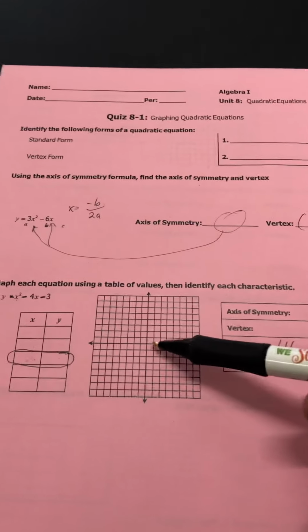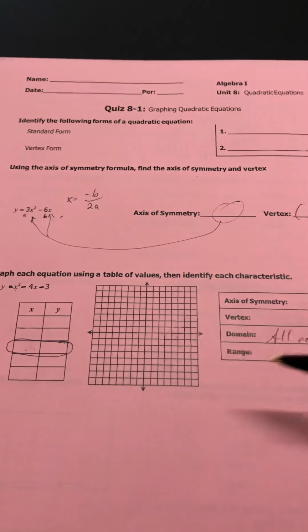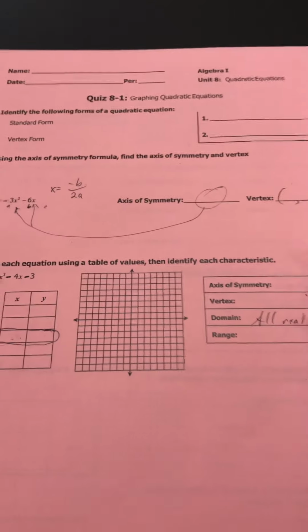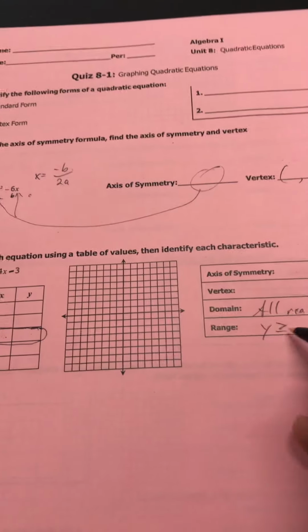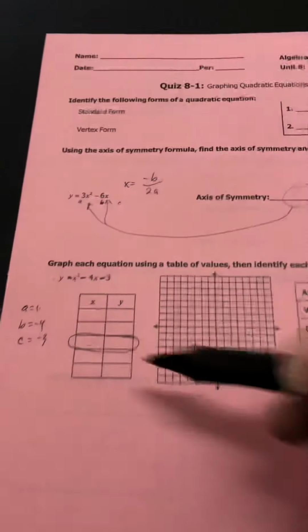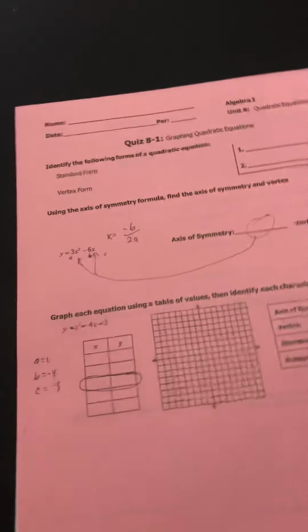The range is going to be that y value, either the minimum. That y value is going to be greater than or equal to that minimum value. So wherever your vertex is, whatever that number is there, it's going to be greater than or equal to it. Okay, moving on. Hopefully you're pausing this as we move forward.